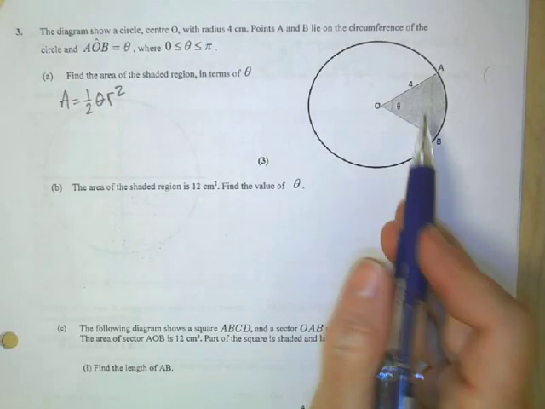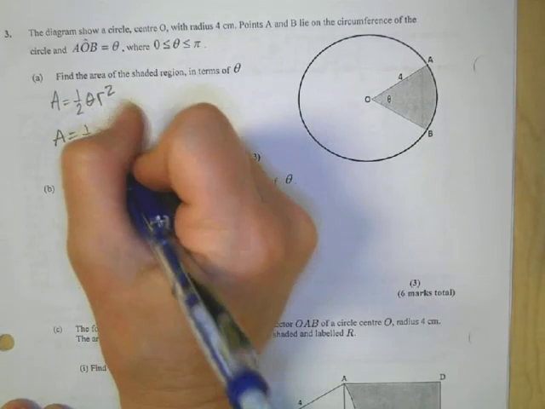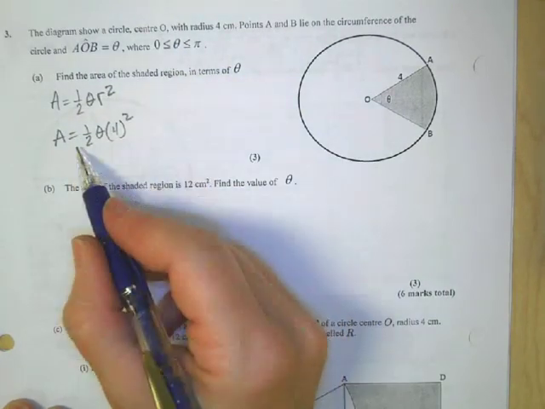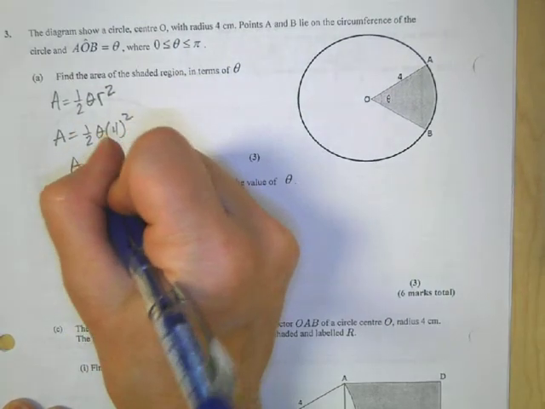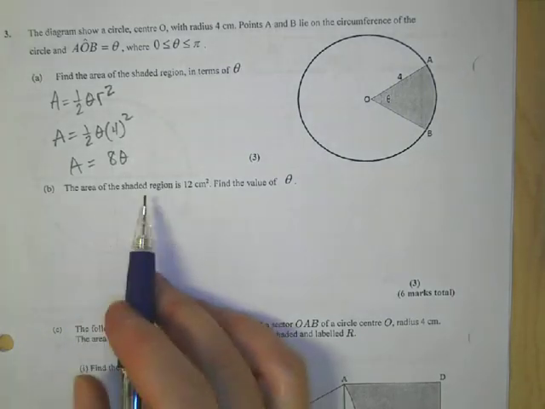I happen to know that r is 4, so area is equal to 1/2 theta times 4 squared. 4 squared is 16, half of 16 is 8. So area is equal to 8 theta. Bam, that's it.